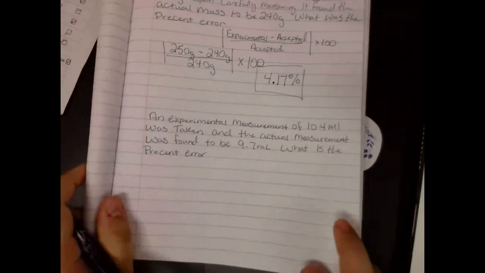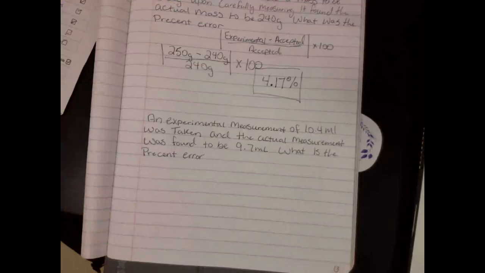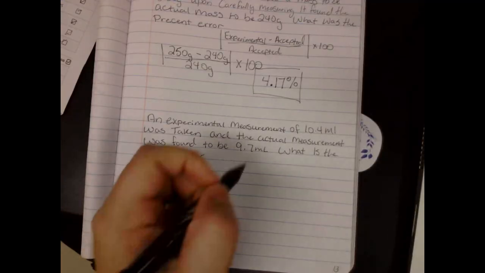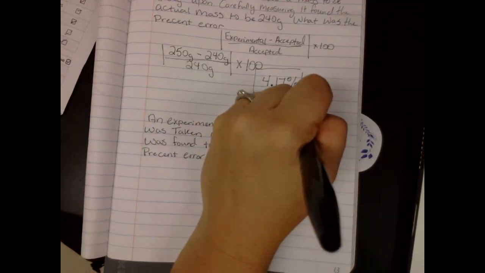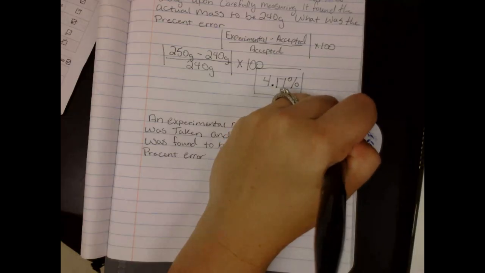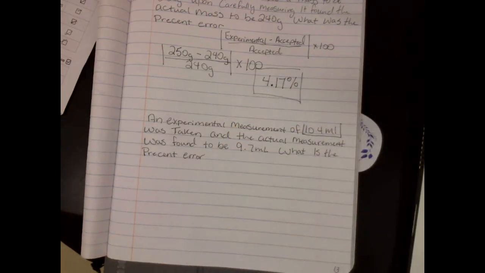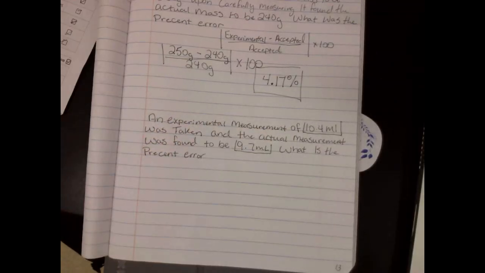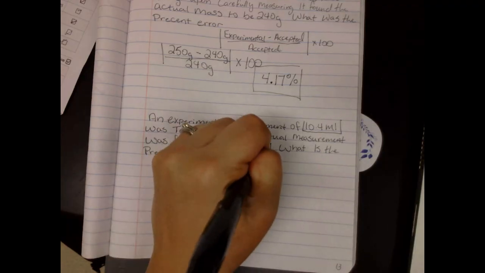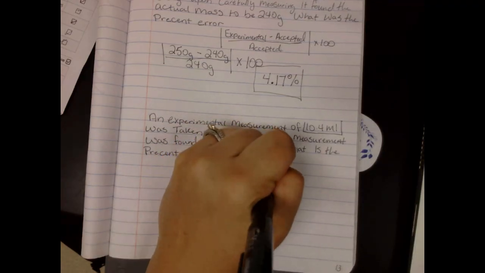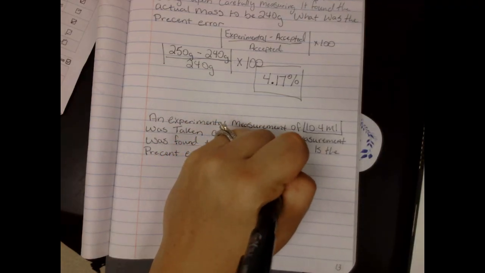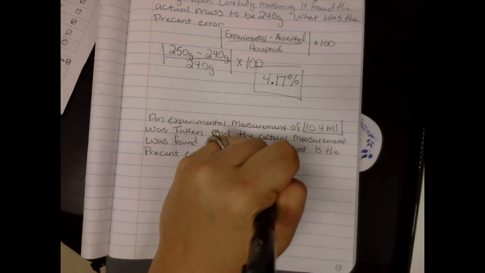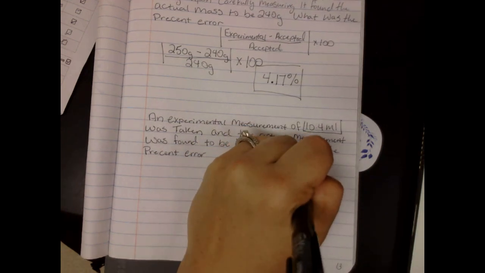So our next practice problem is an experimental measurement of 10.4 milliliters was taken, and the actual measurement was found to be 9.7. What is the percent error? So the first thing we do is write our equation. I'm going to simplify it so I don't have to write it all over again. E minus A over A times 100.